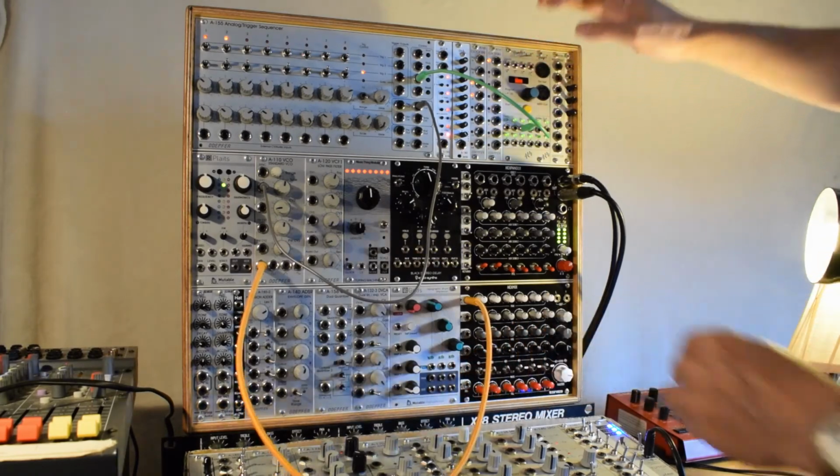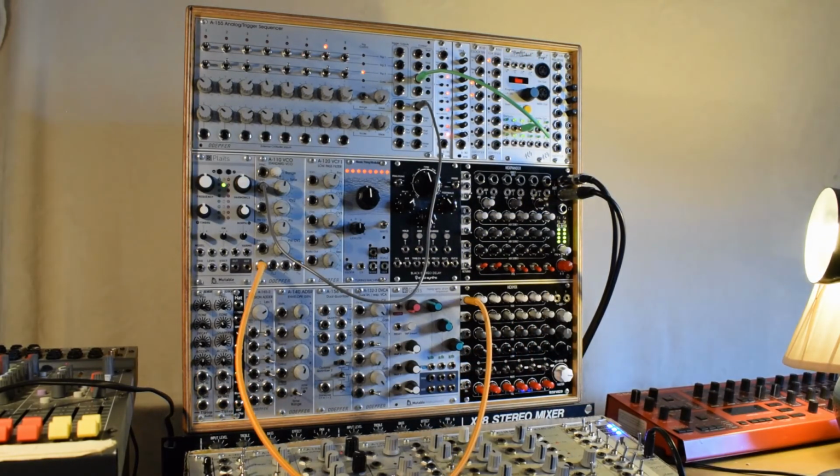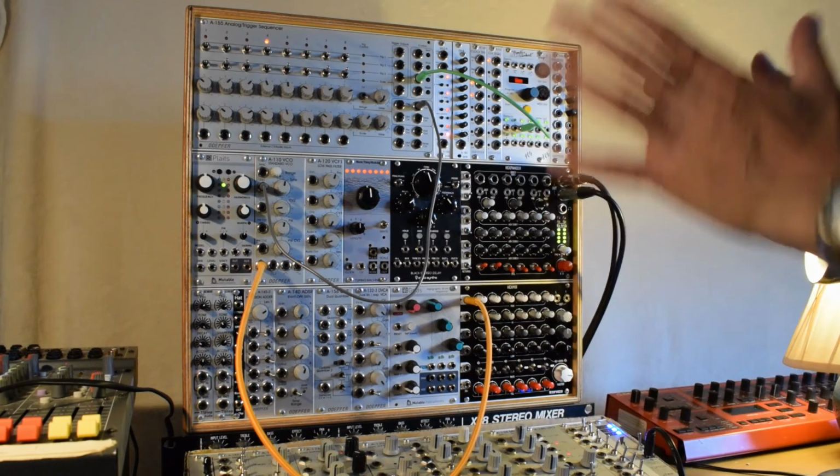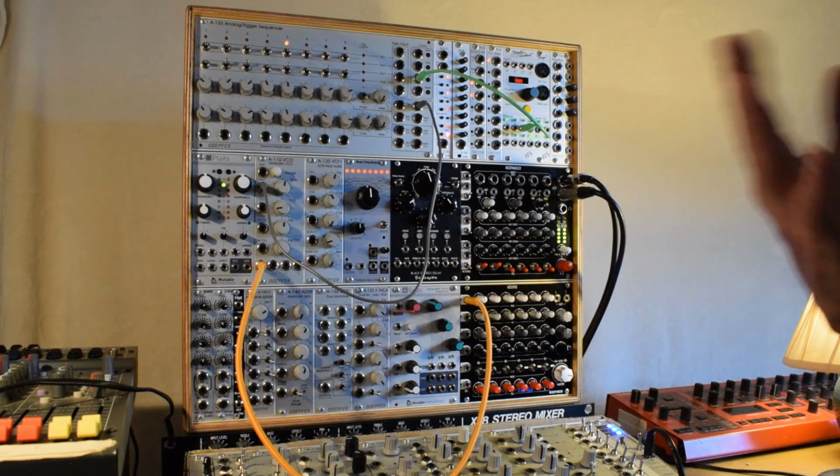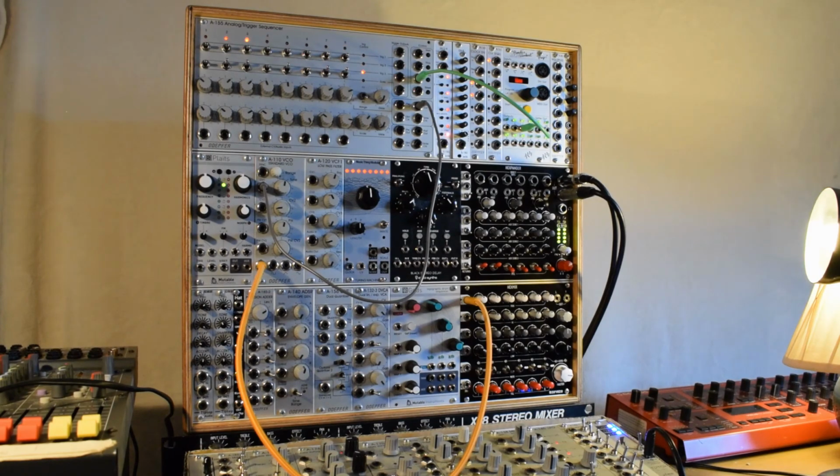So that is the basic principle of how we connect everything up and are able to control different elements of the different modules. We'll leave the video here, and in the next video we'll look at how we can make it a little bit more musical and add some more elements to make it more interesting.